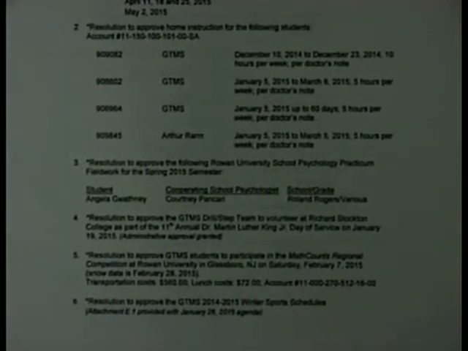Resolution 4 is to approve the GTMS Drill Step Team to volunteer at Richard Stockton College as part of the 11th Annual Dr. Martin Luther King Jr. Day of Service on January 19th. Resolution 5 is to approve the GTMS students to participate in a map count regional competition at Rowan University, and they actually did that this past Saturday. Resolution 6 is to approve the GTMS 2014-2015 winter sports schedules. And I will note that the items with an asterisk are from the meeting that was canceled. So you'll notice a number of these things have already happened.